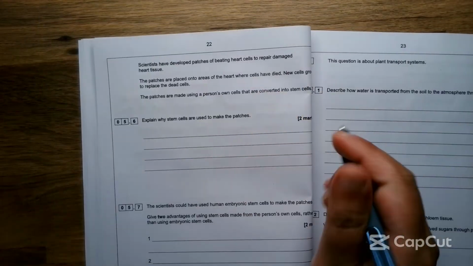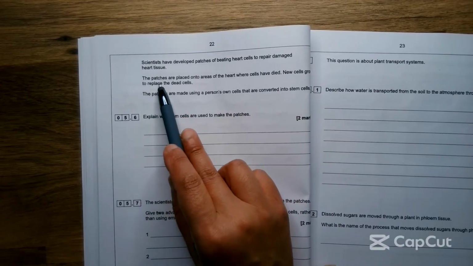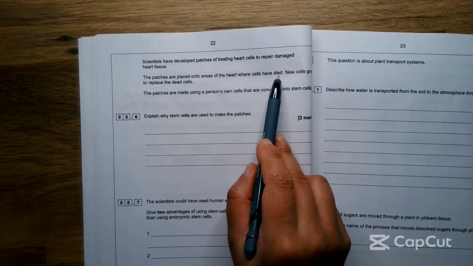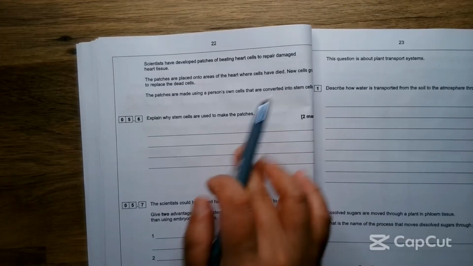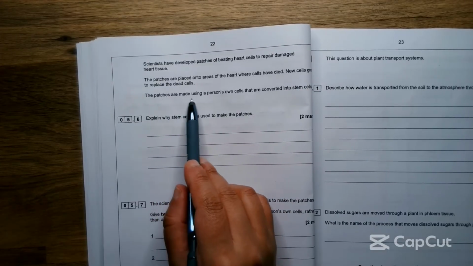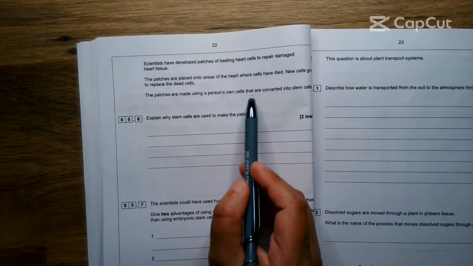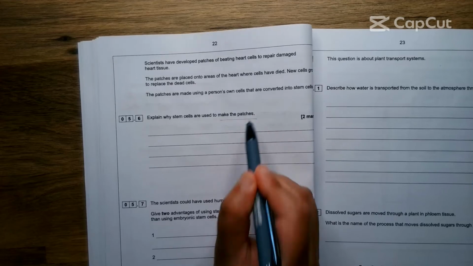Question 5.6. Scientists have developed patches of beating heart cells to repair damaged heart tissue. The patches are placed onto areas of the heart where cells have died. New cells grow to replace the dead cells. The patches are made using a person's own cells that are converted into stem cells. Explain why stem cells are used to make the patches.